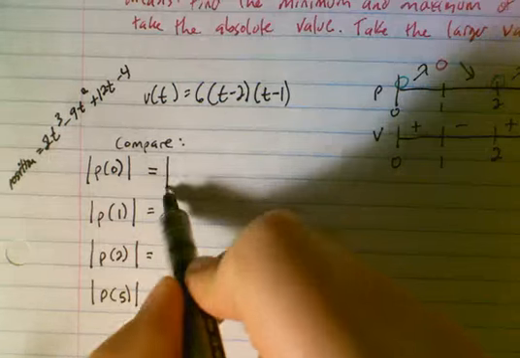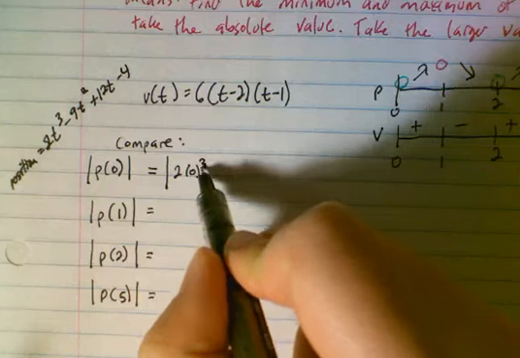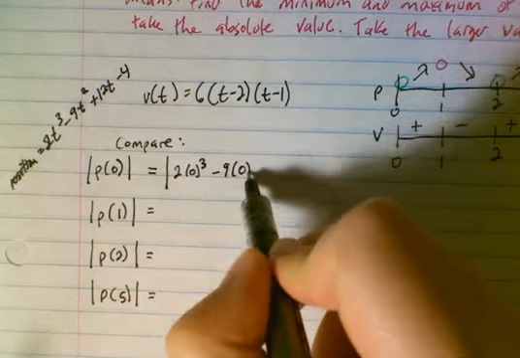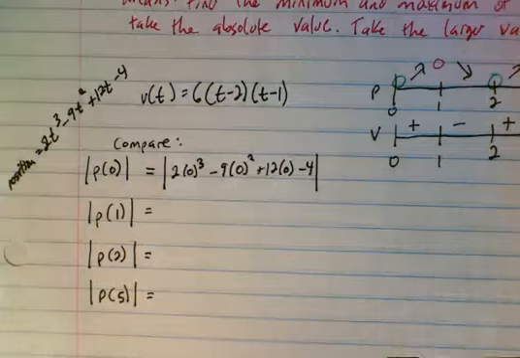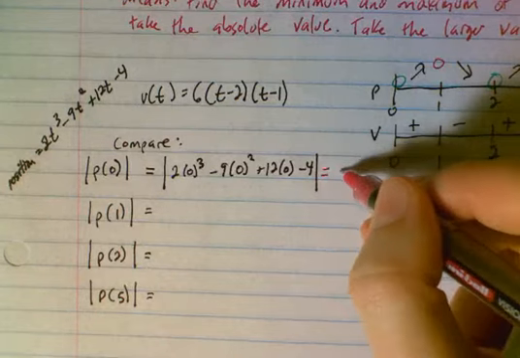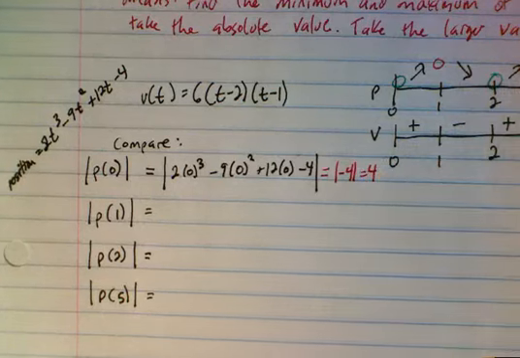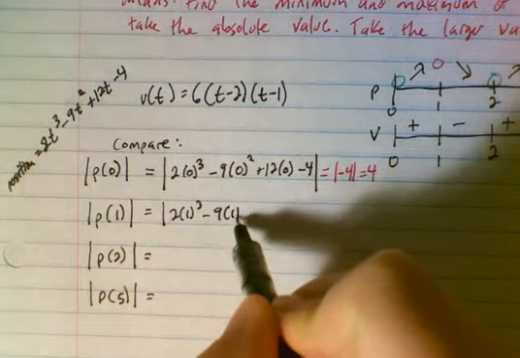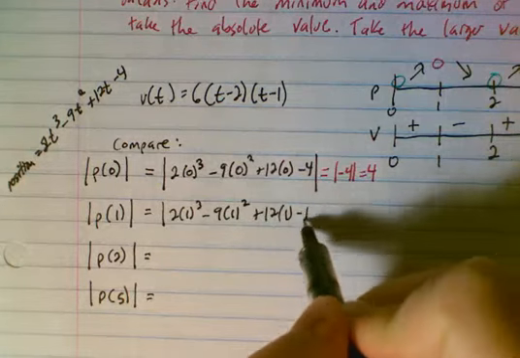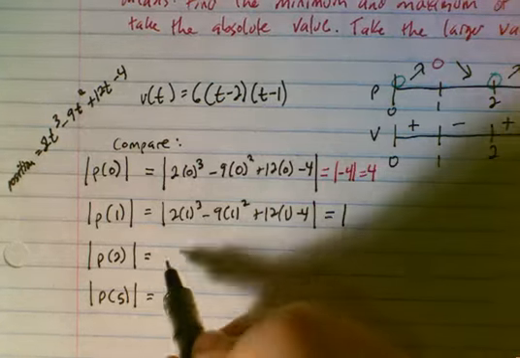I'm going to say, what's the absolute value of 2 times 0 cubed, minus 9 times 0 squared, plus 12 times 0 minus 4. And when I put that all in, I get that this is the absolute value of negative 4, or 4. Then I can go and do the exact same thing for the rest of it. 2 times 1 cubed minus 9 times 1 squared plus 12 times 1 minus 4. Do all that out, we get 1.